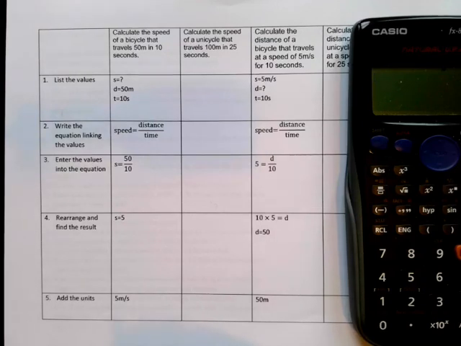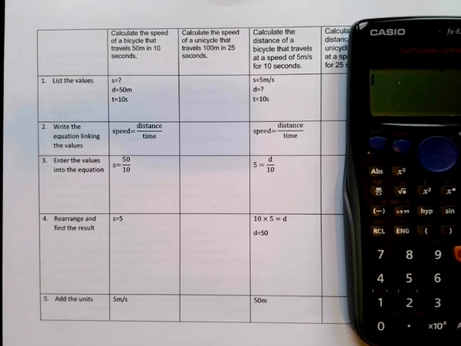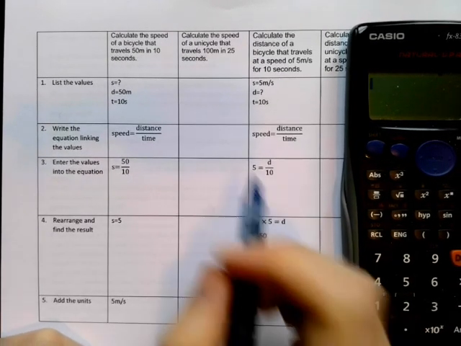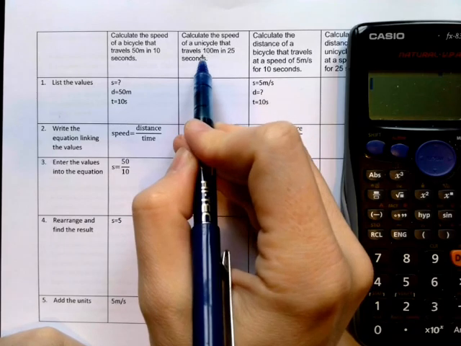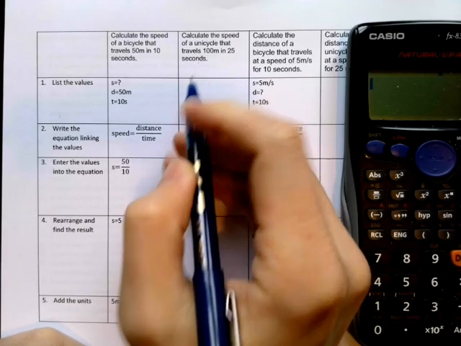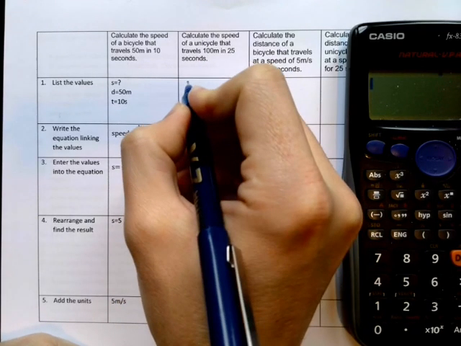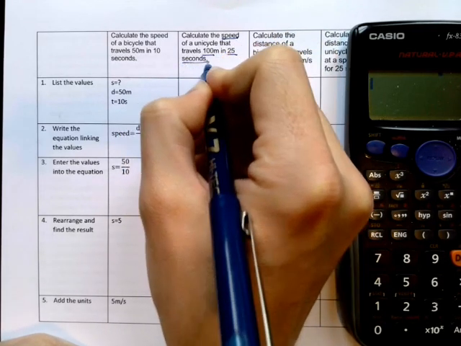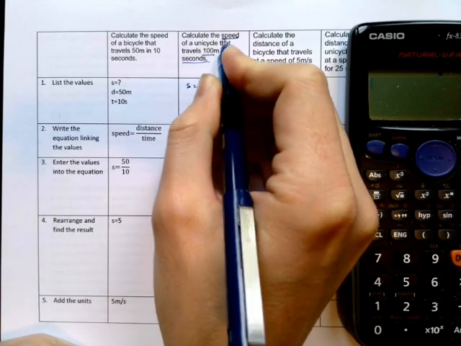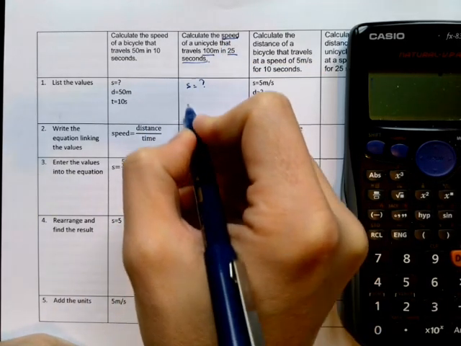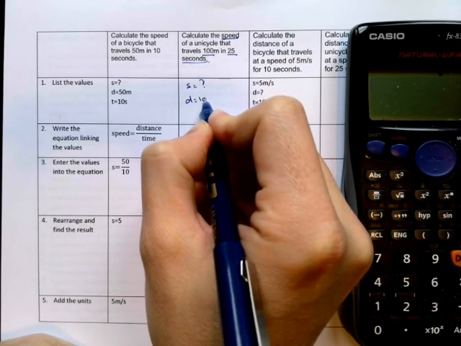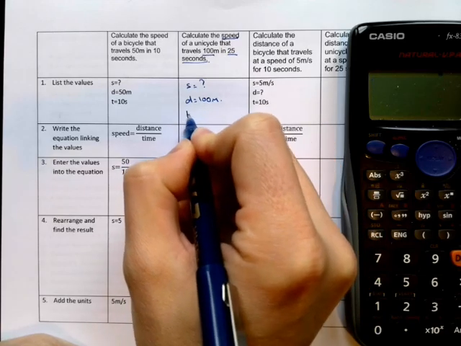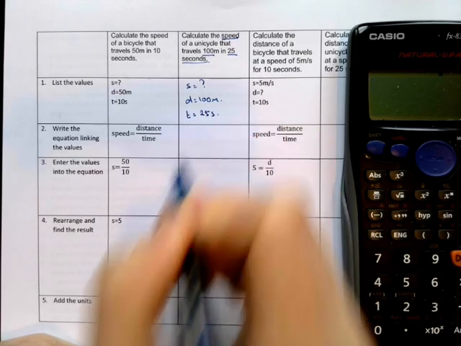I'm just going to go through these speed, distance, time calculations quickly. So we have this one here. Calculate the speed of a unicycle that travels 100 meters in 25 seconds. So if we list the values, we're looking at speed, distance, and time. Our speed, that's what we want to know because we're calculating the speed. The distance is 100 meters and the time is 25 seconds.